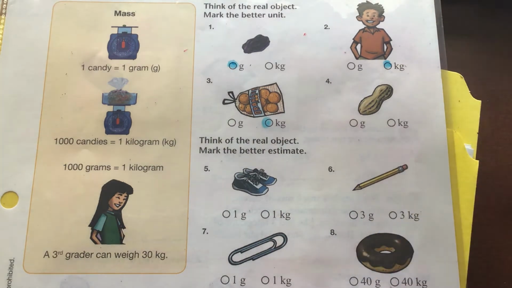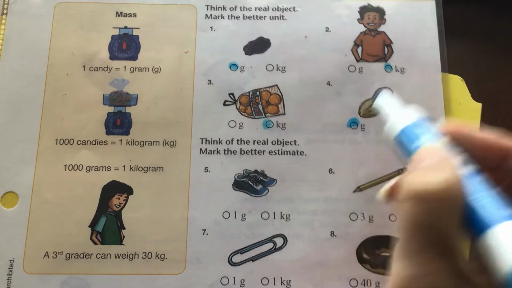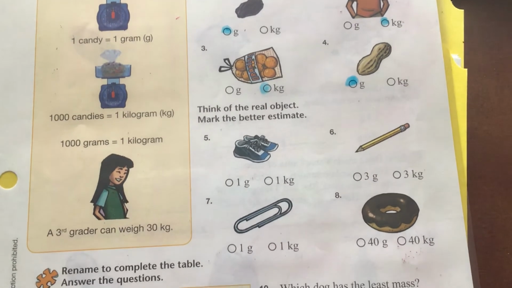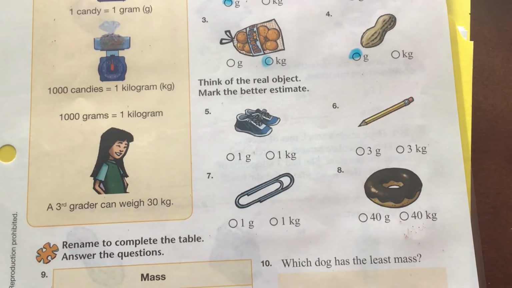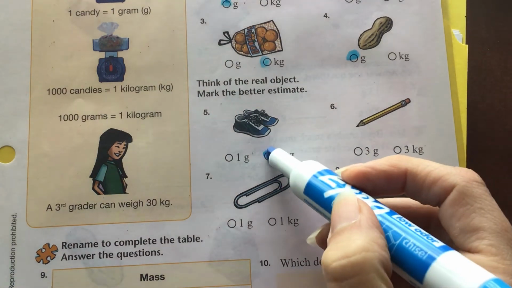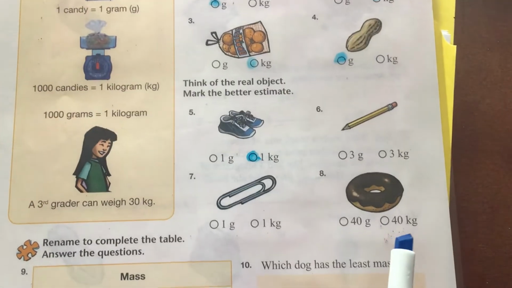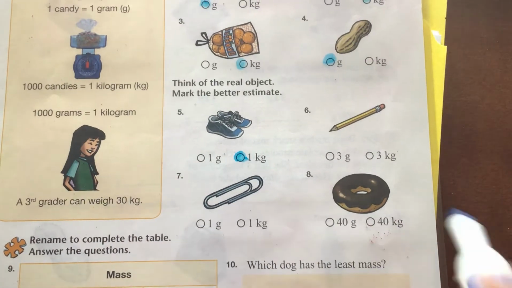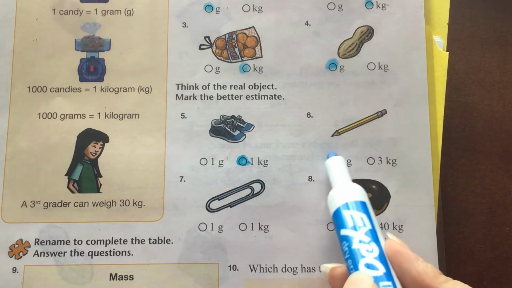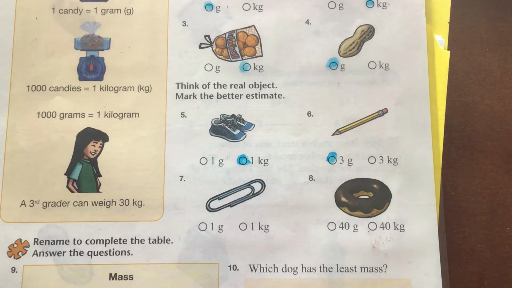What about a single peanut? Grams or kilograms? That's right, grams. Good job. The next part, again, we're thinking about the real life object, a pair of tennis shoes. Would a better estimate of its weight be 1 gram or 1 kilogram? Obviously, these are your tennis shoes, so we're going to be measuring those using kilograms, not grams. A pencil, would a pencil weigh 3 grams or 3 kilograms? And maybe you remember when we were measuring things in class, the crayons and different items. So yeah, 3 grams makes more sense there.